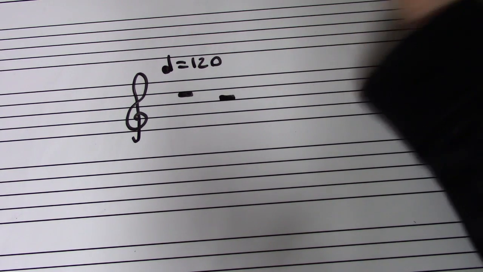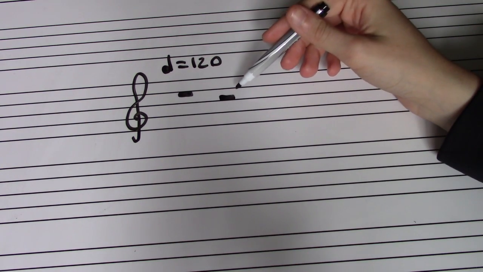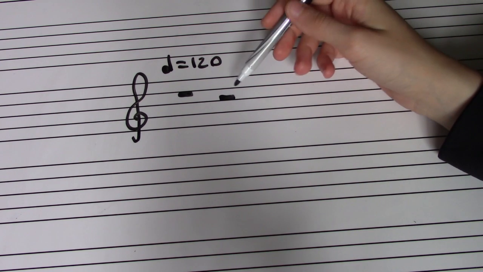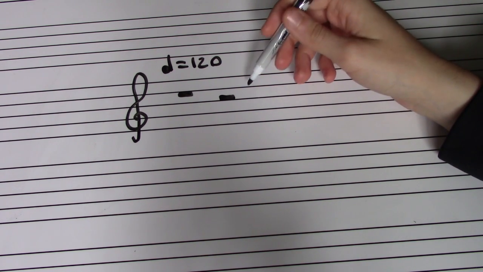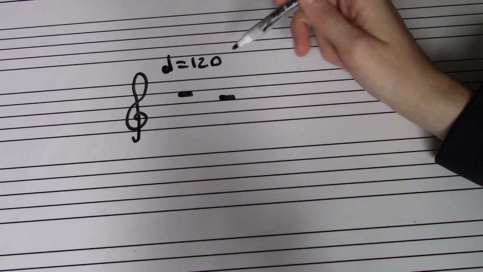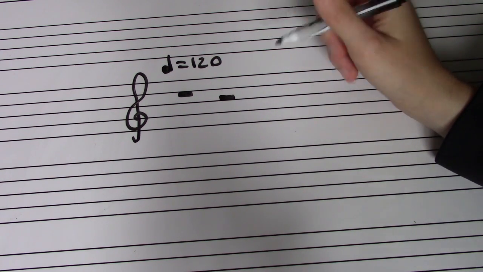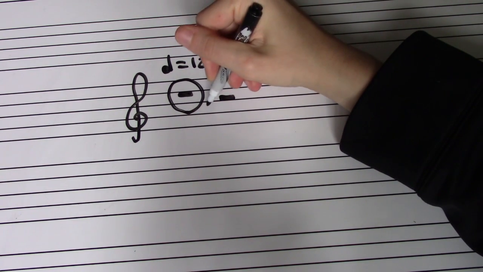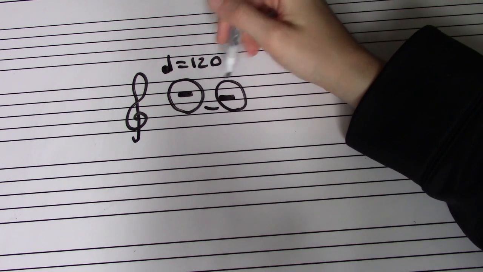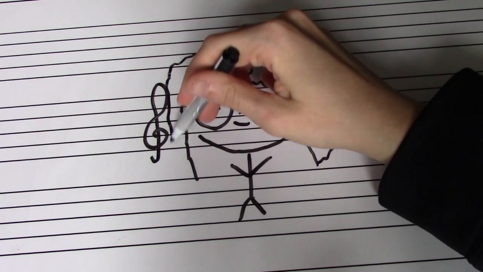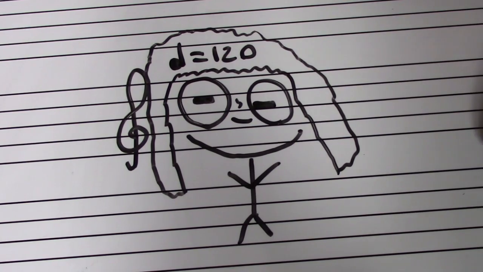What's confusing is this is a half rest. So a half rest sits on top of the middle line of the staff, and it's equivalent to a half note. So they look very similar, but they sit on different lines, and a whole rest is double a half rest. Just drew a little face there. And they say music theory isn't fun. This is vaguely terrifying, actually.